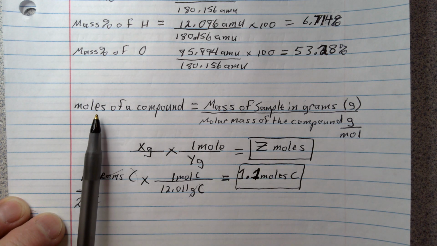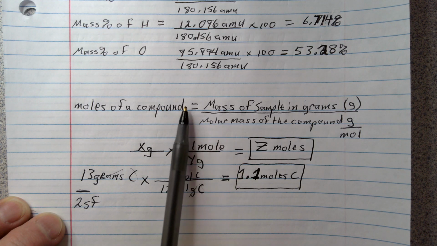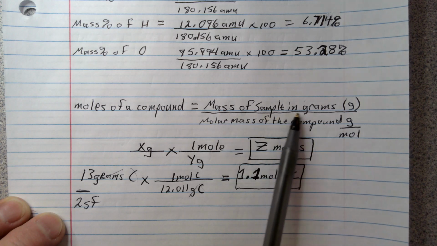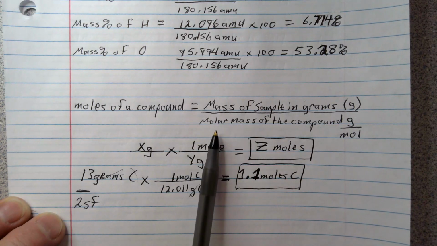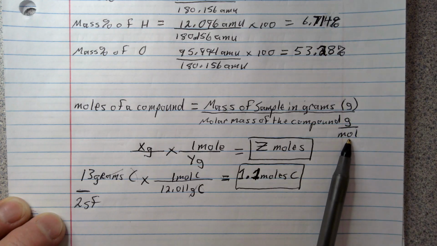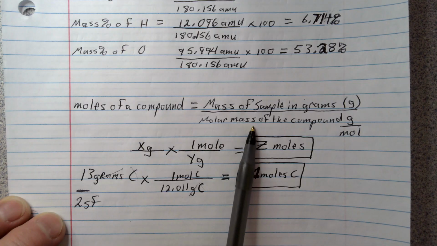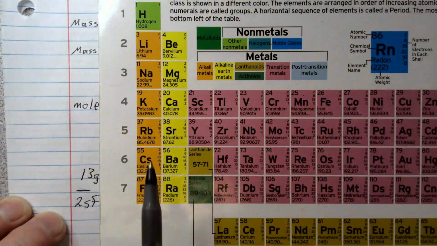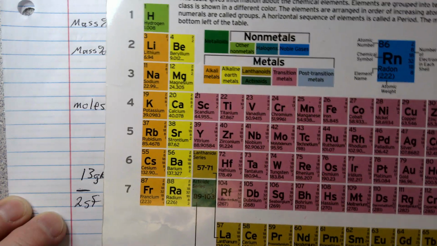And so we know that a mole of a compound is equal to the mass of a sample in grams divided by the molar mass of a compound, which is grams per mole. Now, where do we find the molar mass? We're going to find the molar mass by coming back into our chart, in here on our actual chart.